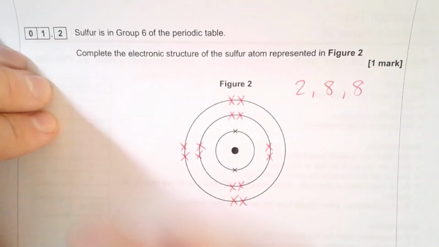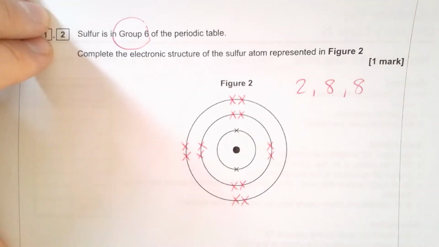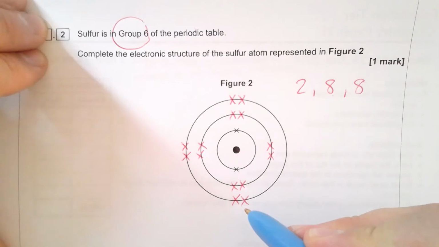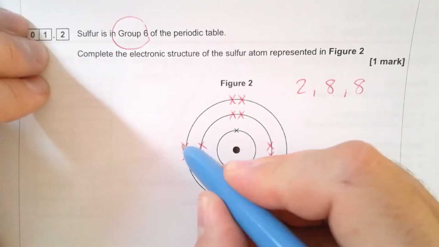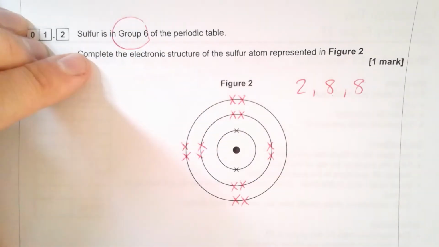It also gives us a bit of confirmation. It says that sulfur is in group 6 of the periodic table, and if you count our electrons in the outer shell, 1, 2, 3, 4, 5, 6, yeah, so that matches. So group 6 has 6 electrons in the outer shell.